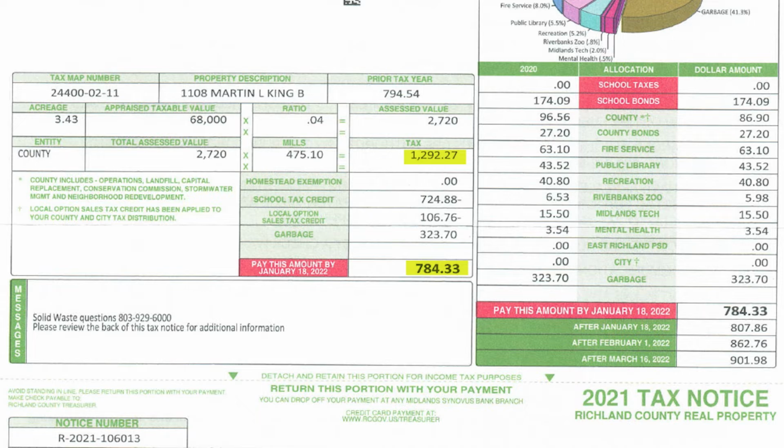Let's just see, divided by 68. It is about 1%, a little bit more than 1%, 1.15% of the property value. So that is what it looks like as an owner-occupied.